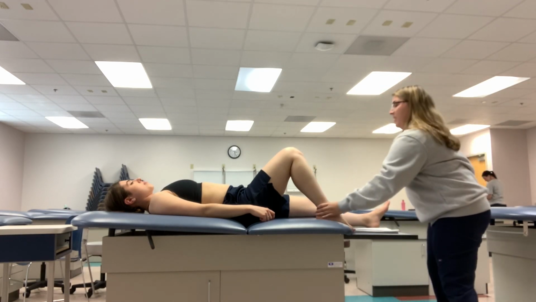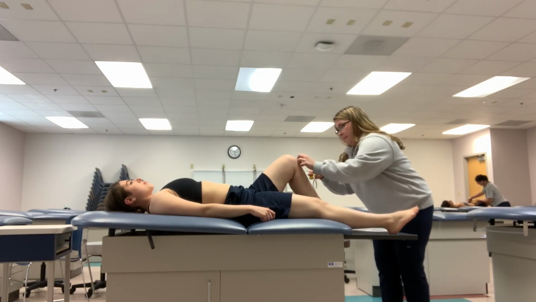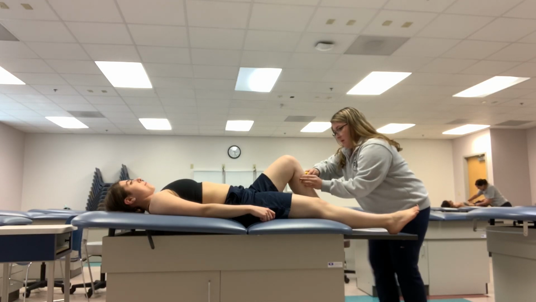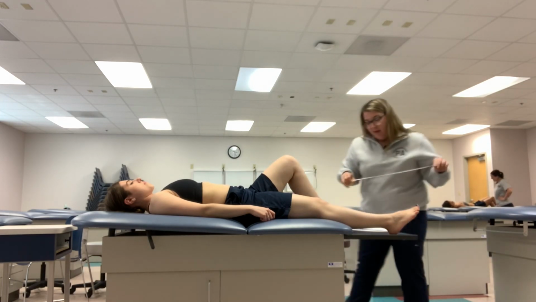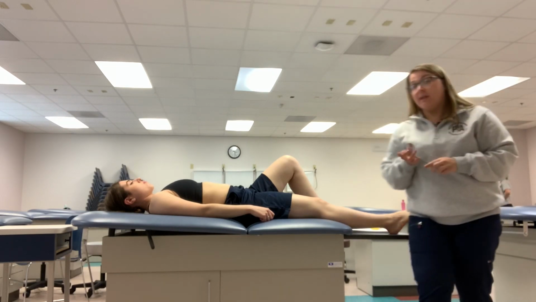And could you bend your other knee, please? I am going to inspect the area over the hip joint, the ASIS, and the greater trochanter, and now I'll palpate that. I'm palpating the area over the hip joint, the ASIS. Okay. And now lastly, I'm going to measure the range of motion of both knees with the goniometer.